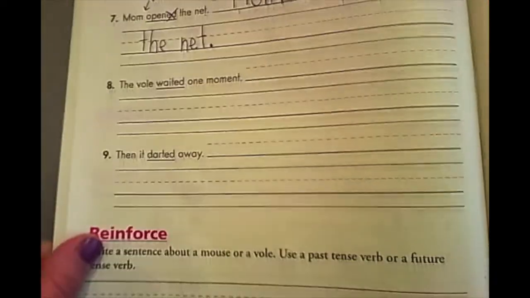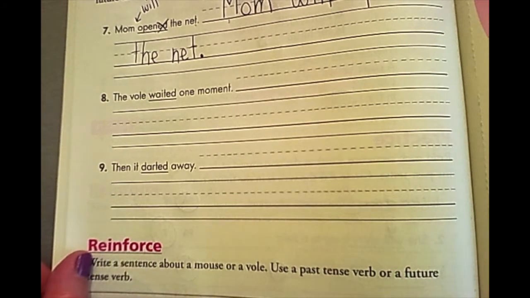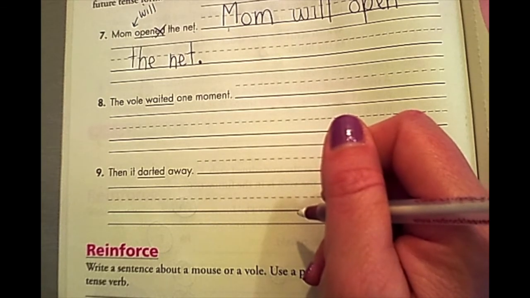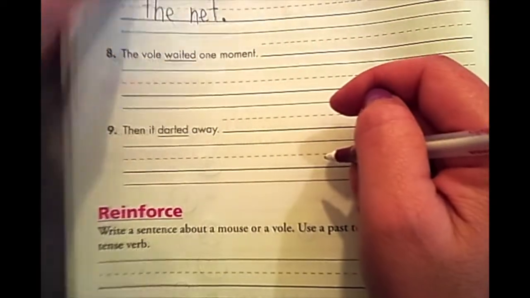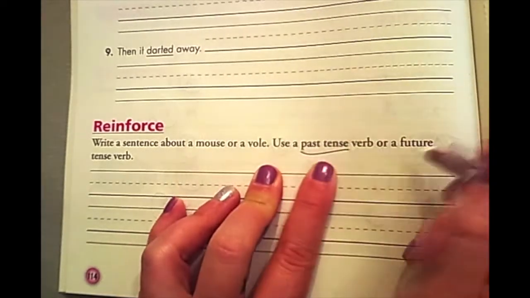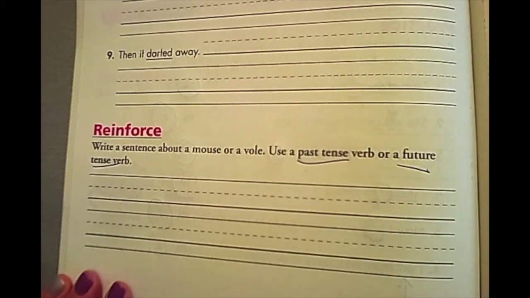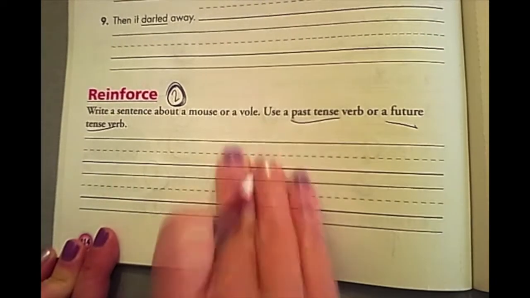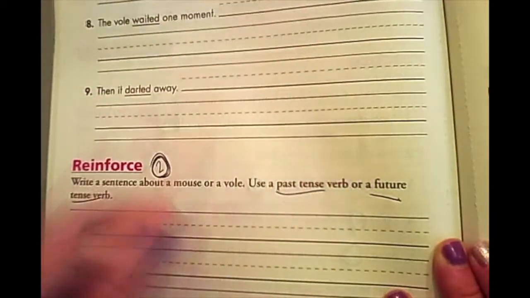Okay? I want you to pause this and do 8 and 9 on your own. And then check your work when you are finished. So put it on pause, do 8 and 9, and then go down here, and it says write a sentence about a mouse or a vole. Use past tense or future. So you use one or the other. You know, yesterday I saw a vole. But you're going to write 2 sentences here. There's not the normal 3 lines here, so just write 2 sentences here. Okay? When you're finished with this, press play and check 8 and 9.